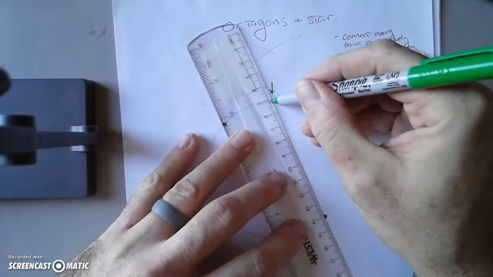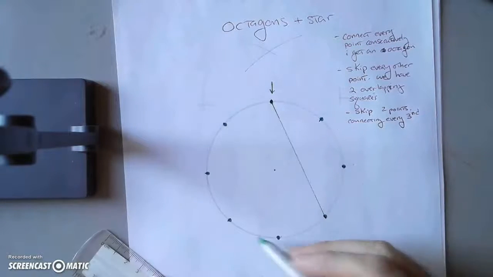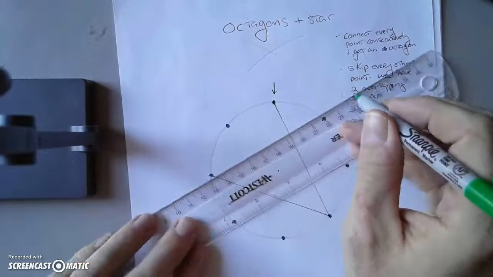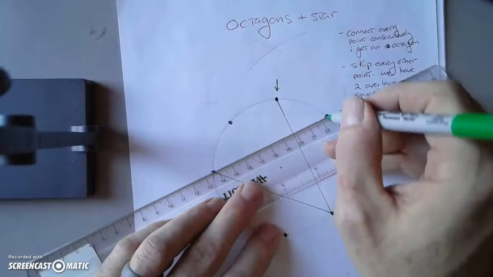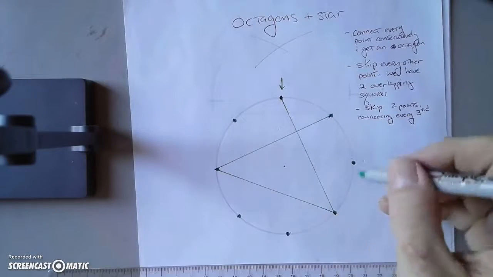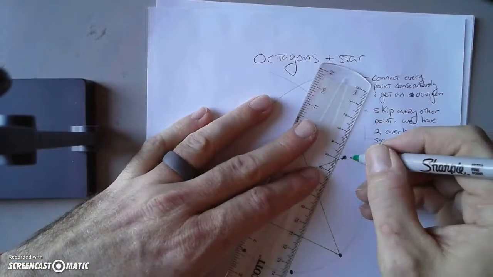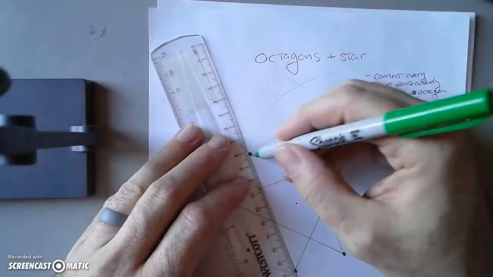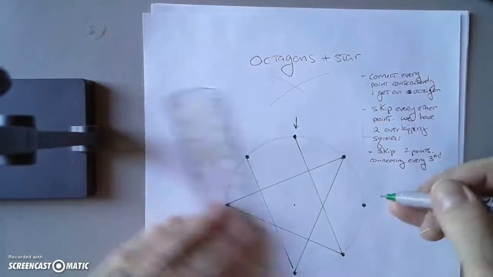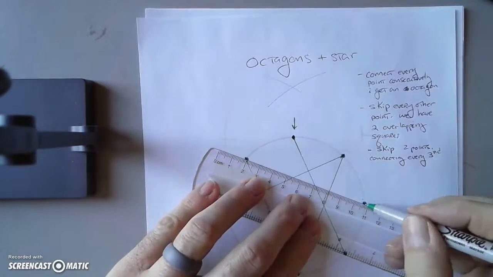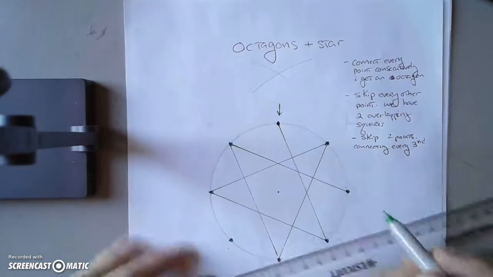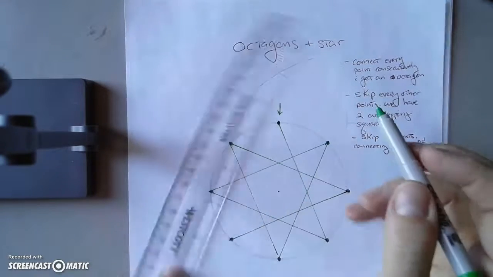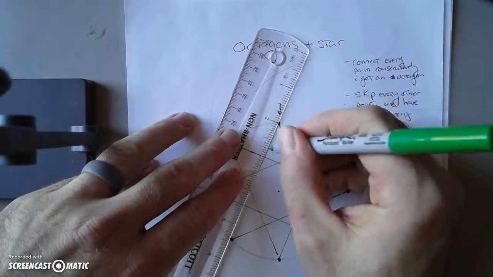1 2 3, 1 2 3, 1 2 3, 1 2 3. See, it's not connecting back in on itself. 1 2 3, 1 2 3, 1 2 3, 1 2 3, and now we're done. And this is another 8-pointed star.